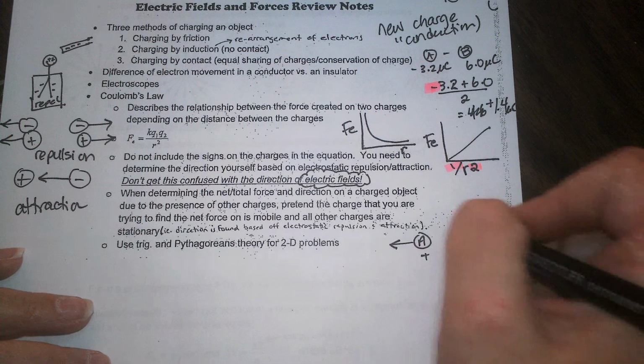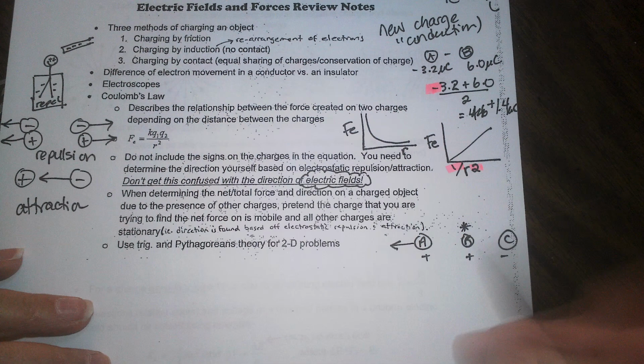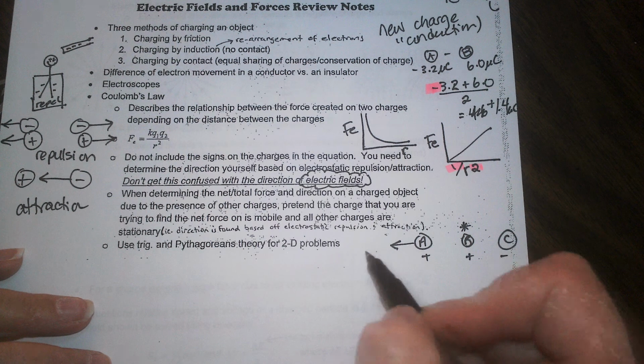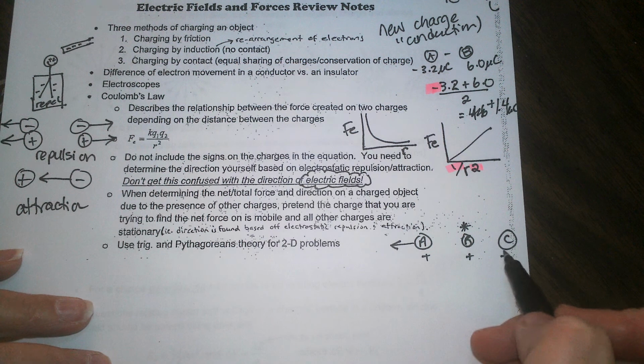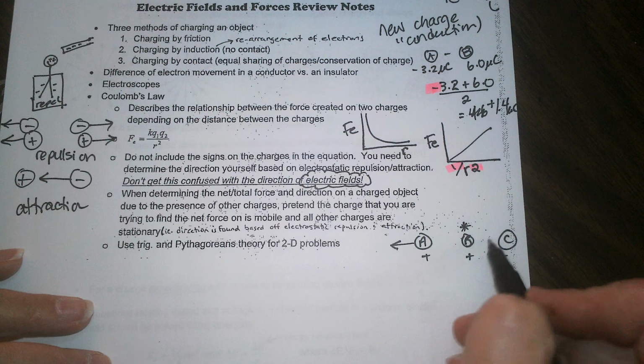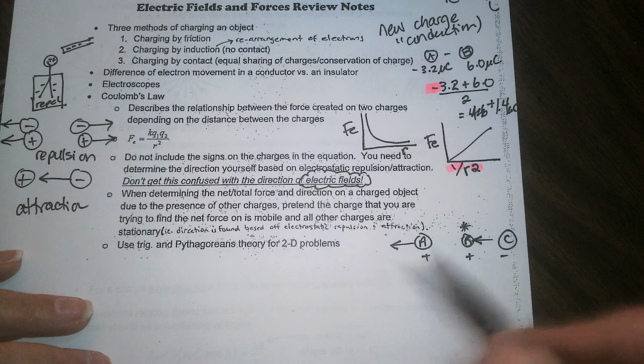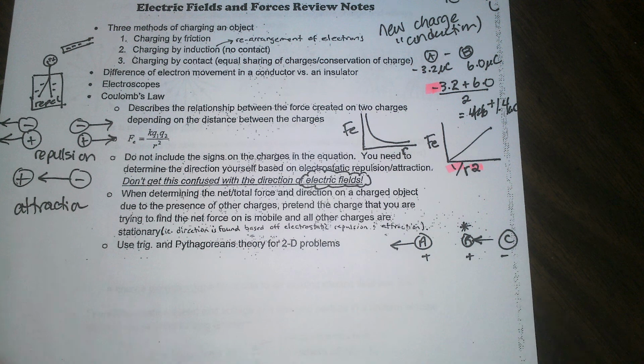If I was looking at B, well, it's going to move this way, right? It's going to force A away. What's it going to do to C? It's going to attract. So your net force would be these two values going in the same direction. You just have to put your star where it's being acted on, okay? And the question is usually pretty good at identifying that piece.